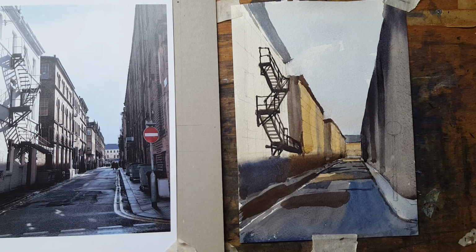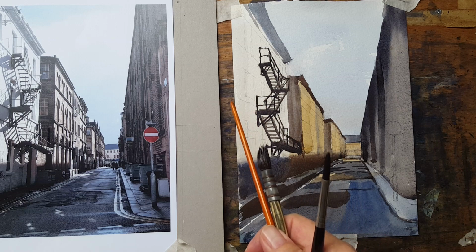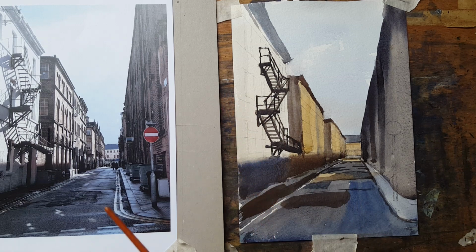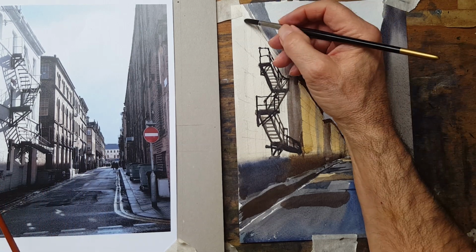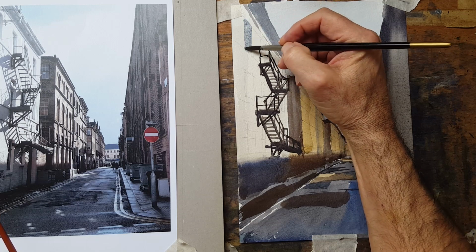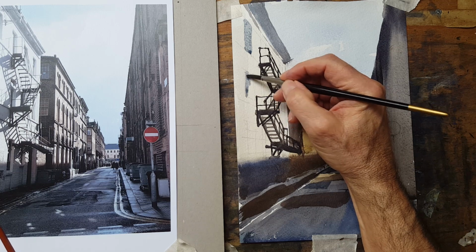Now the windows on the pale building to the left I suggest will be grey blue, not too dark. Use a medium brush. Just paint rectangles sitting on the lines. A few little tips here.